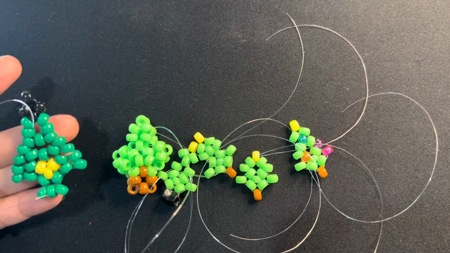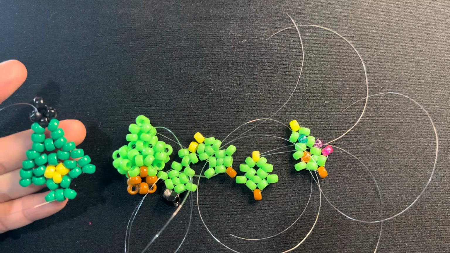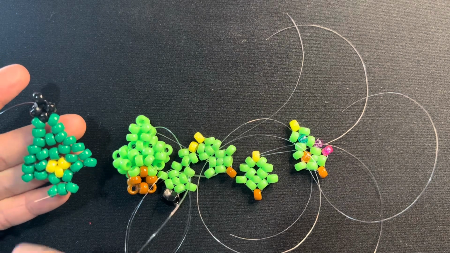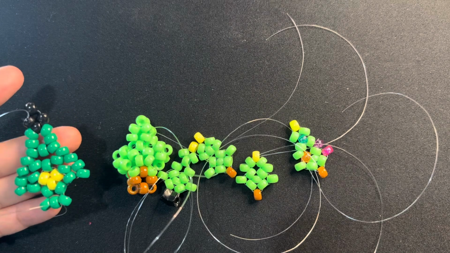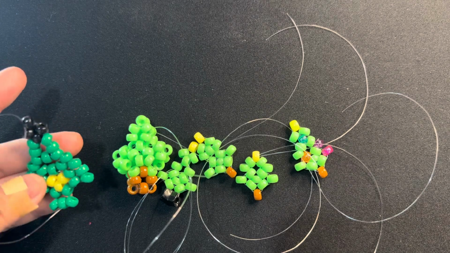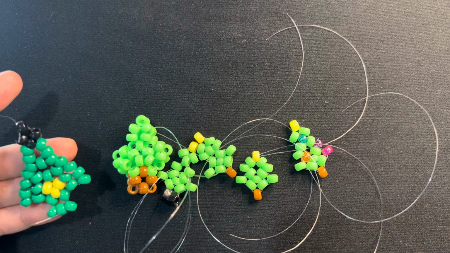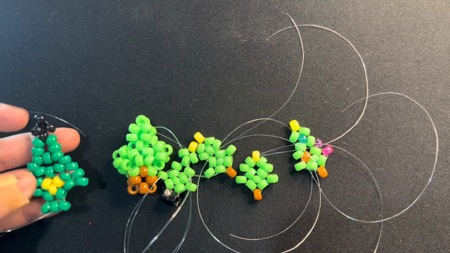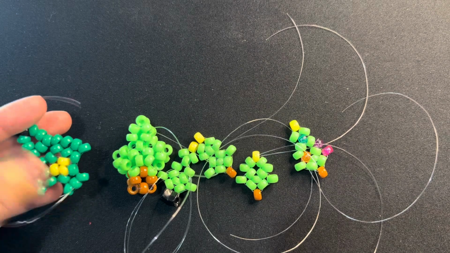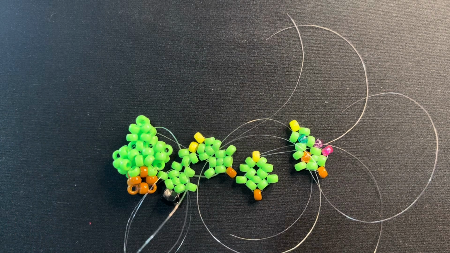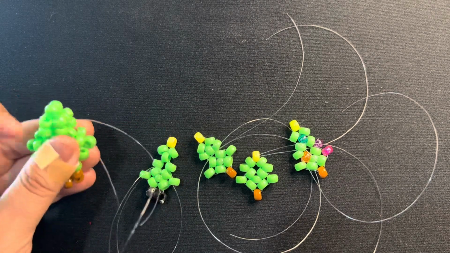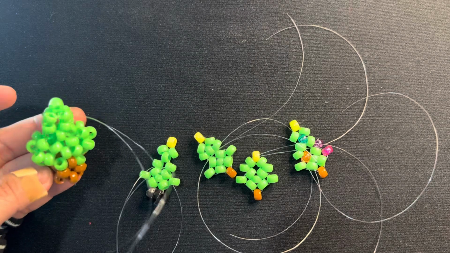I wasn't happy with it. The shape of it reminds me of a penguin or a spaceship or something, and it wasn't screaming Christmas tree. So this one's a fail, and this one's gonna get cut up and returned back in the box.